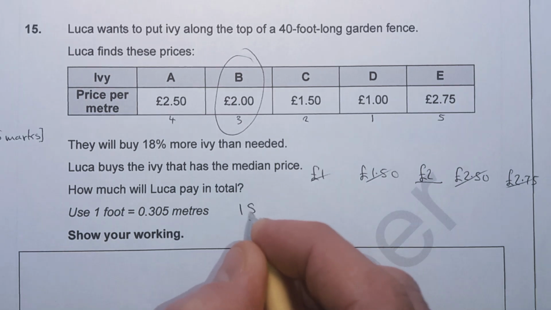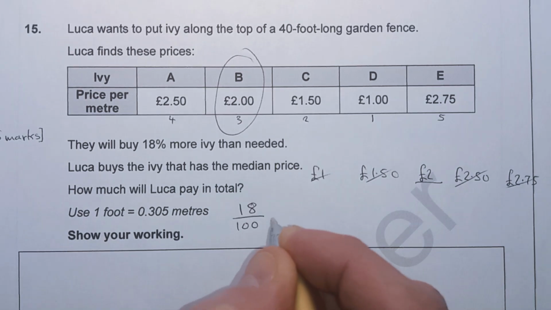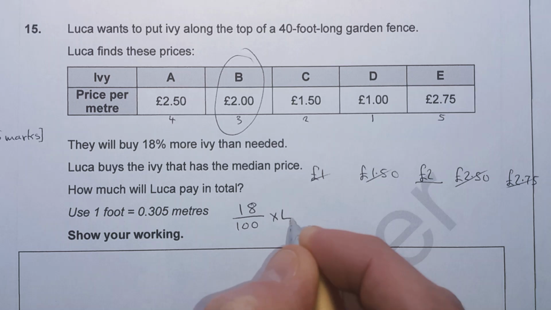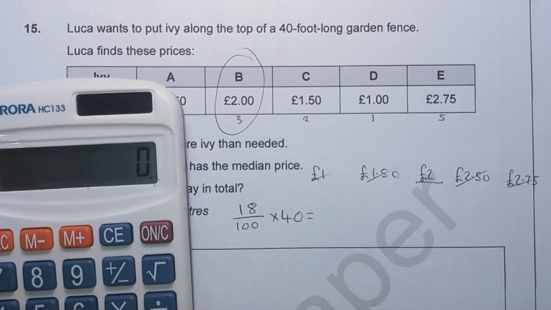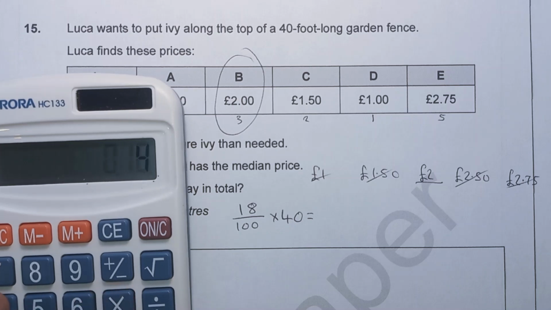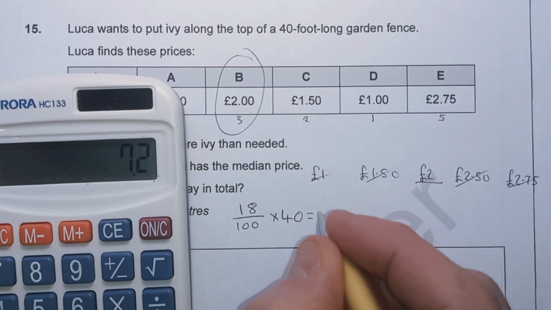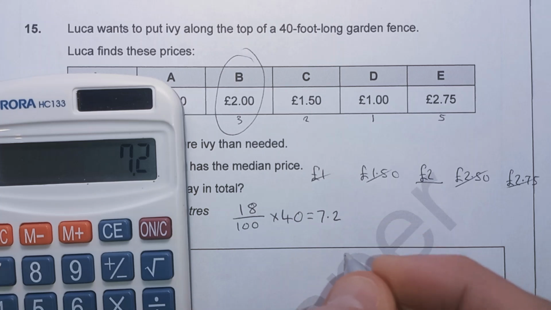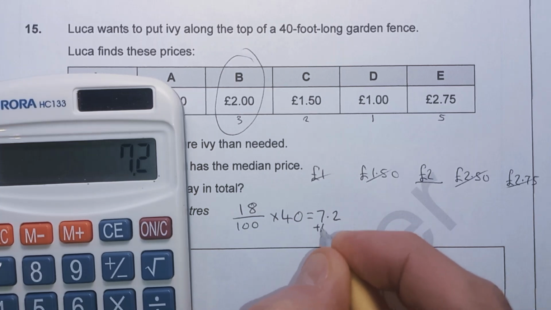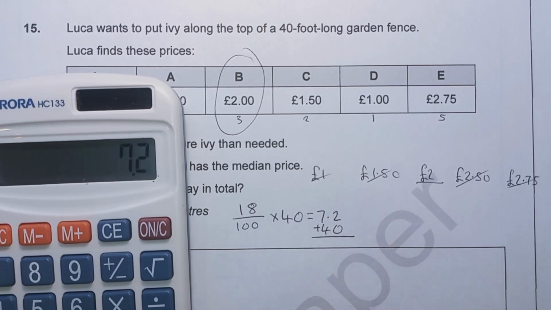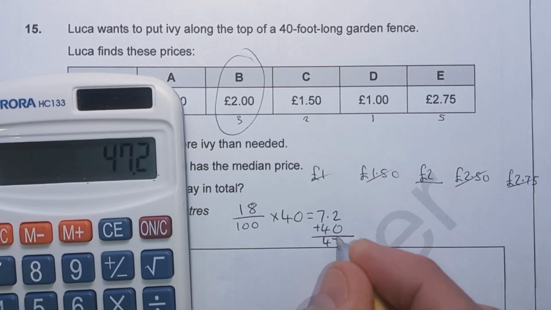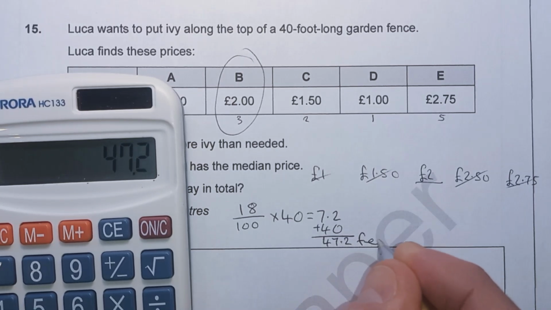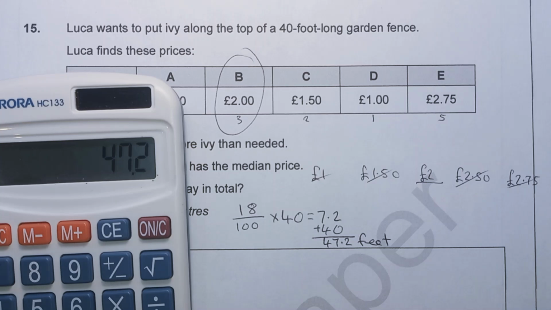So we want 18%, so 18 out of 100 of, or times, 40 feet. So we're working out the 18% first, times by the 40. So we're going to need an extra 7.2 feet. So if we add that onto the 40, we need a total of 47.2 feet of ivy.